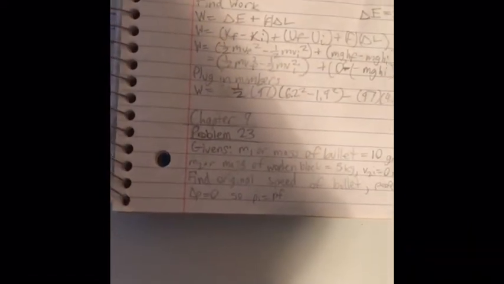So we tried to find the original speed of the bullet, and it's a perfectly inelastic system. So the change in momentum equals 0. If that is the case, then the initial momentum equals the final momentum.